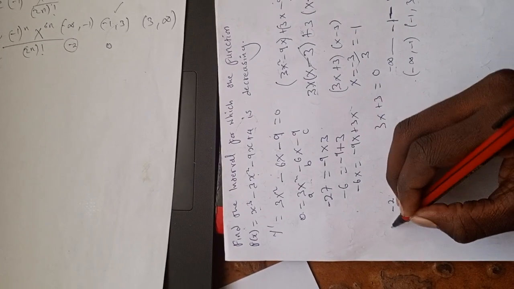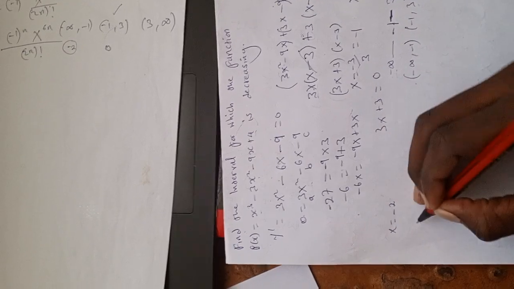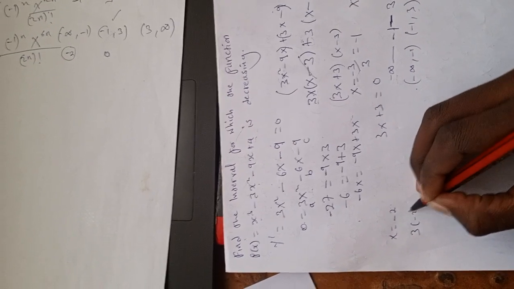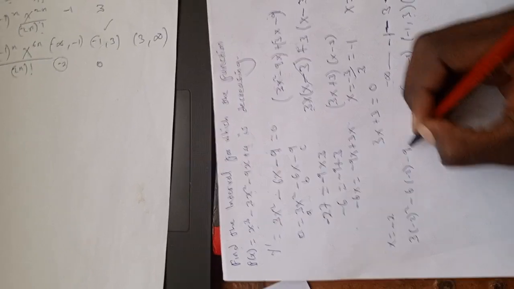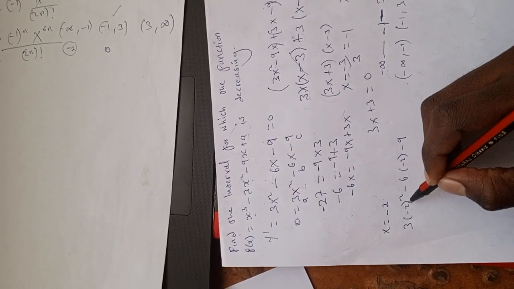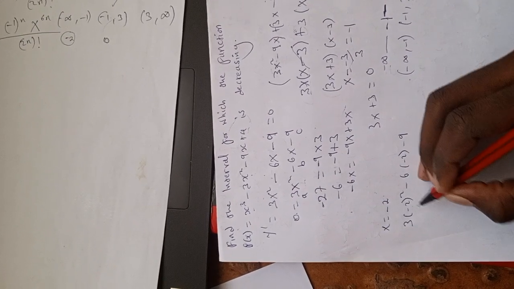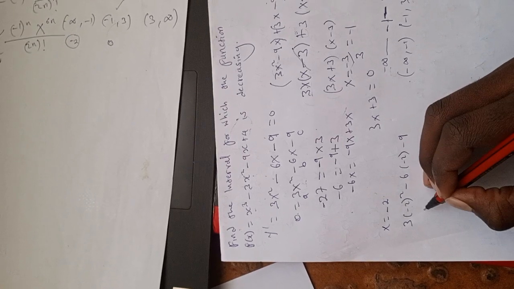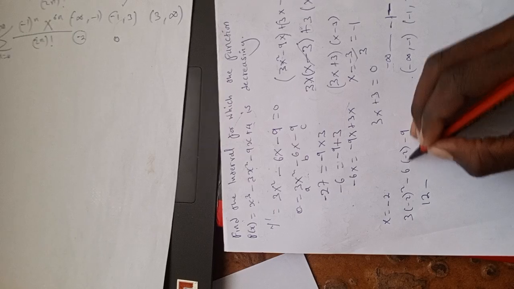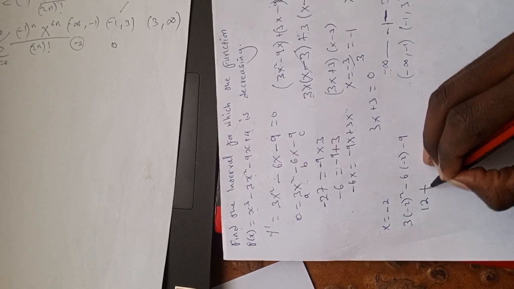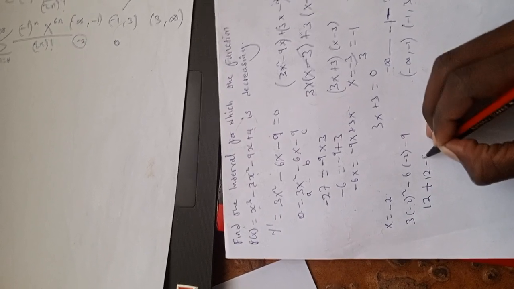So I'm going to substitute negative 2 for x. So 3 times negative 2 squared minus 6 times negative 2 minus 9. Negative 2 squared is 4. 3 multiplied by 4 is 12. Now negative 6 multiplied by negative 2 is positive 12, minus 9.